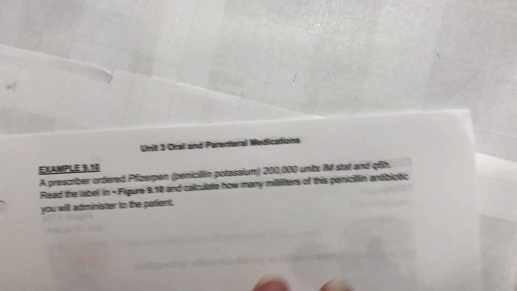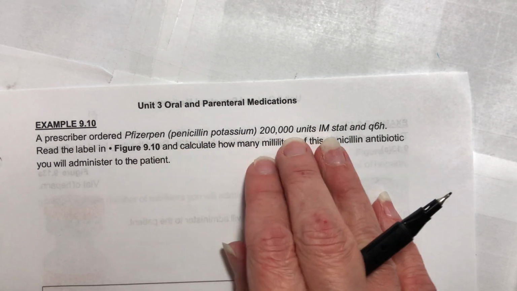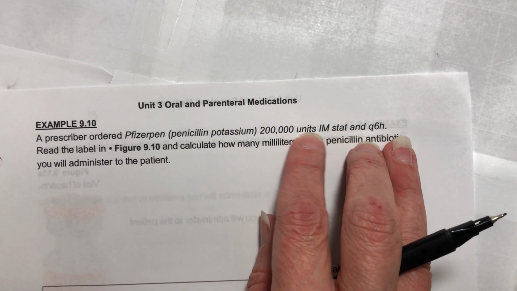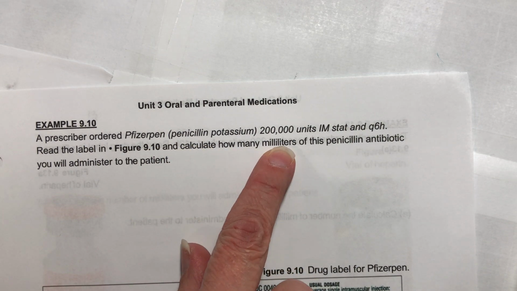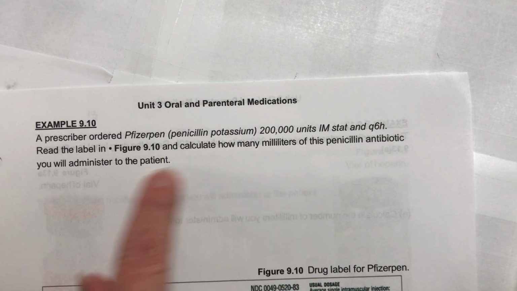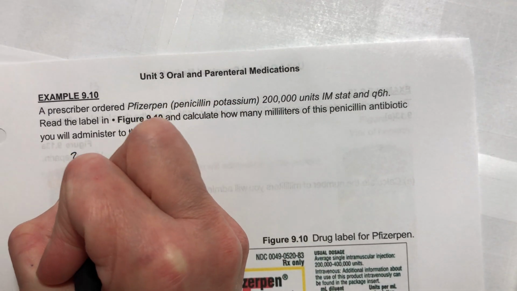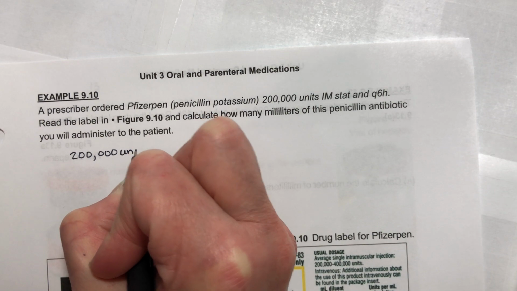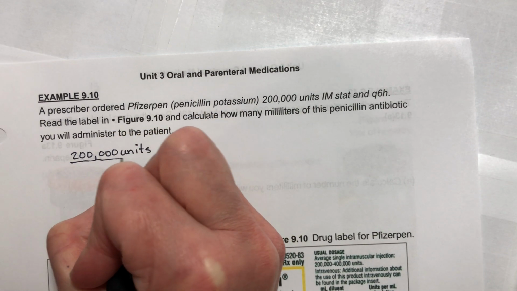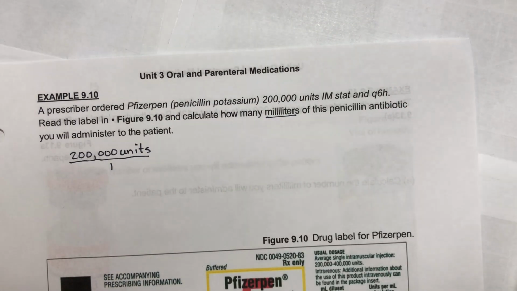All right, number 10. The prescriber ordered 200,000 units of this drug, of penicillin. Read the label and calculate how many milliliters of this penicillin you will administer to the patient. So our order is 200,000 units, and that's what I'm going to try to convert to milliliters.